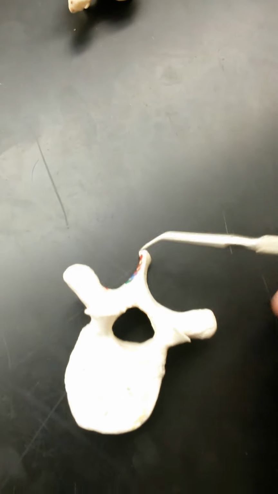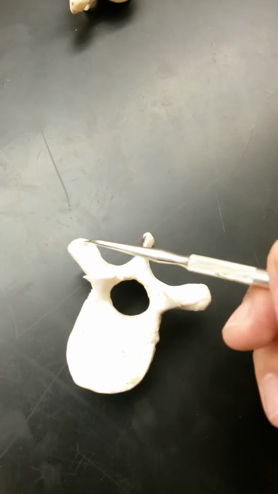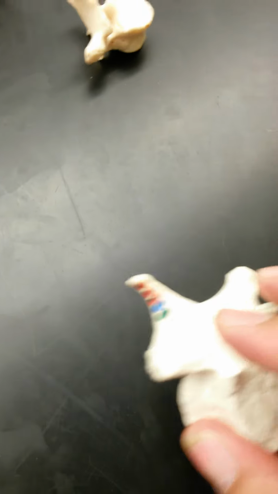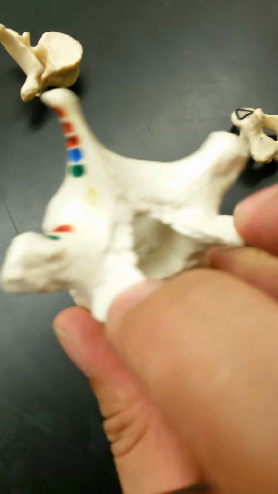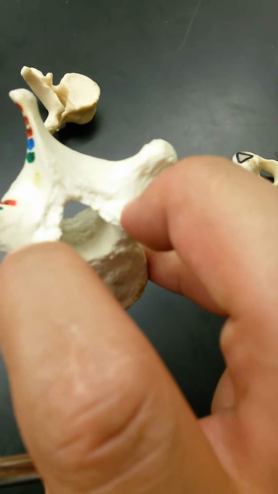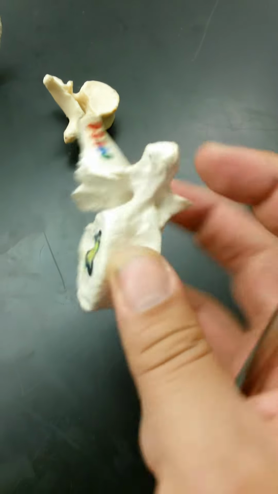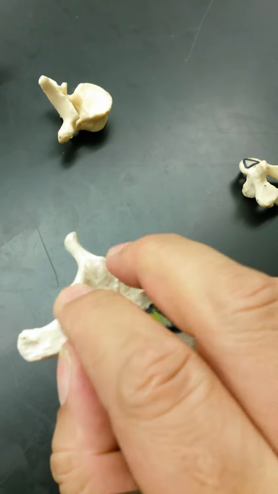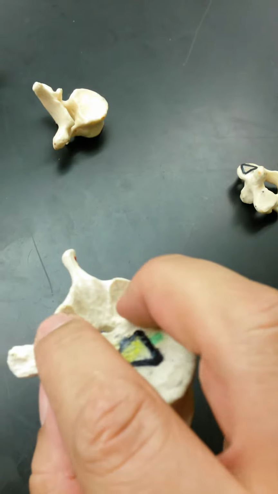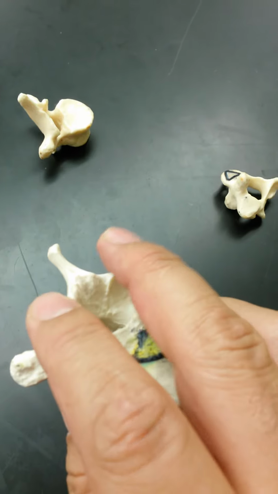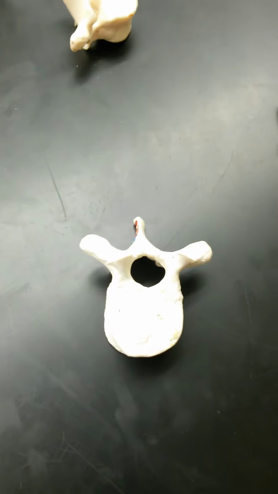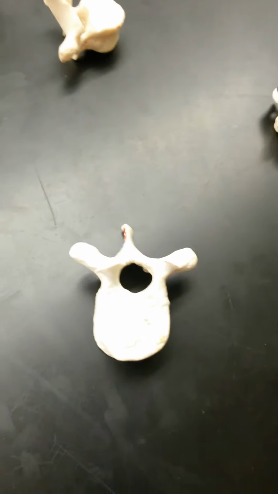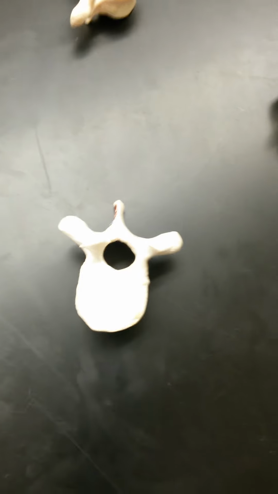And then you have 1, 2, 4. 1 spinous process, 2 transverse processes, and 4 articular processes and facets. Those 2 here are the superior articular facets on top of the superior articular processes. And if you look down here, you see the 2 inferior articular facets on the inferior articular processes. So 1, 2, 4.